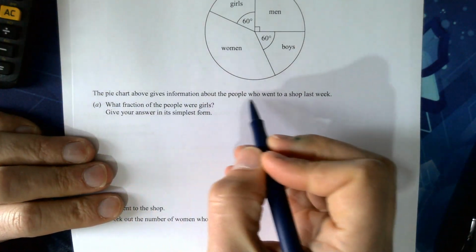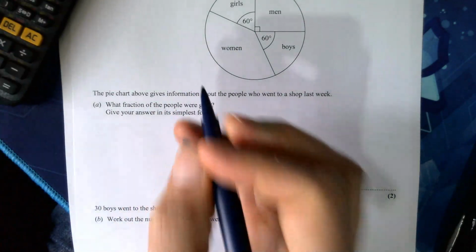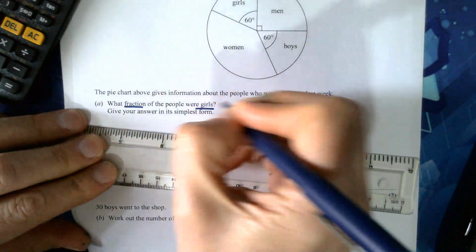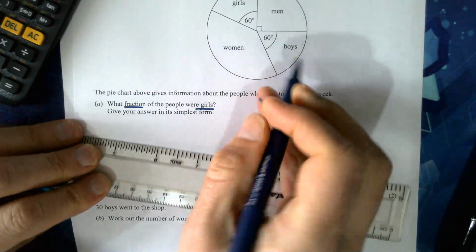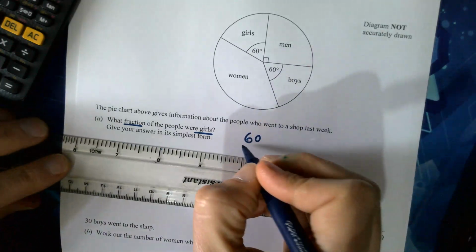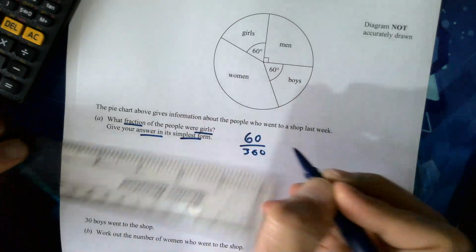The pie chart shows information about the people who went to a shop last week. What fraction were girls? It's really important we underline that, because sometimes we'll just grab the wrong one. So girls is 60 degrees. It's out of 360. Now it says answer in simplest form.